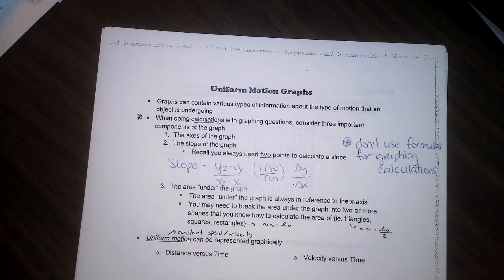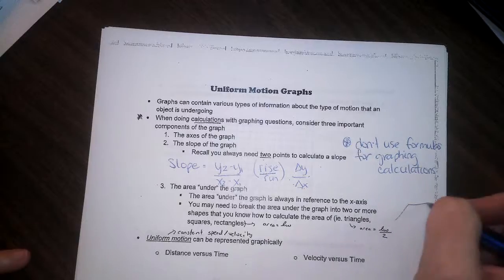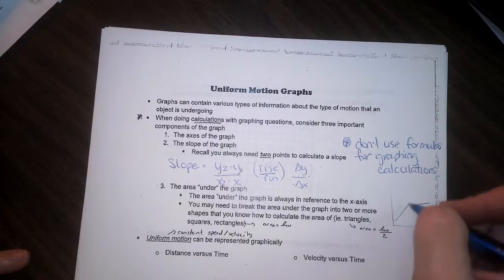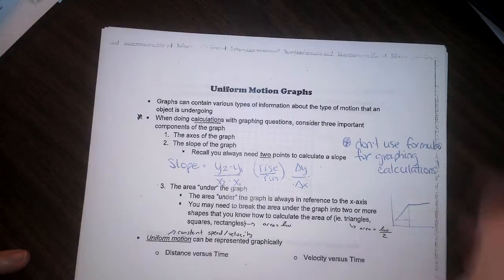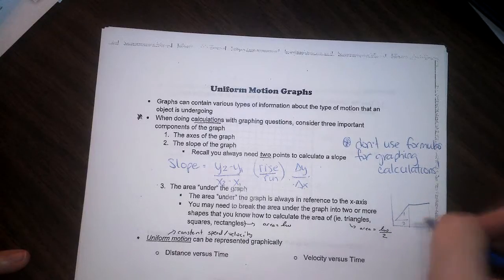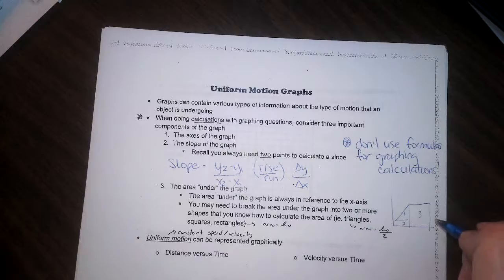And so it's always in reference to the x-axis, and you may have to break up the area because it might be something like this. If you had a plot, you would do your triangle, and then a rectangle, and you would have area 1, area 2, area 3, and you would add those all together to get your total area under the graph.